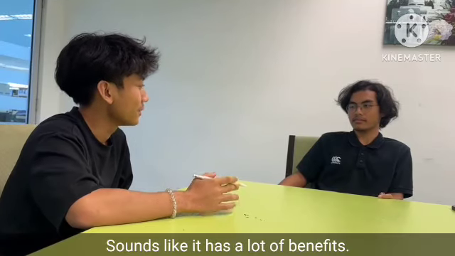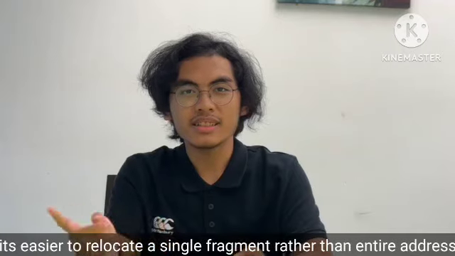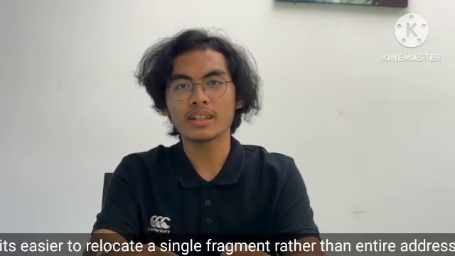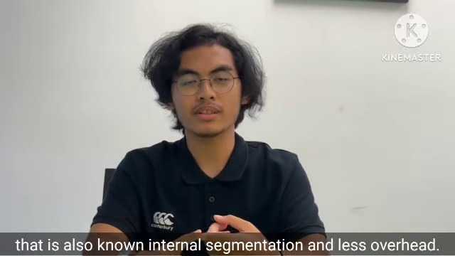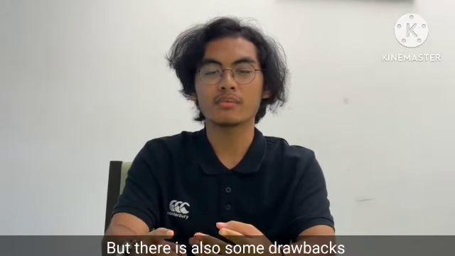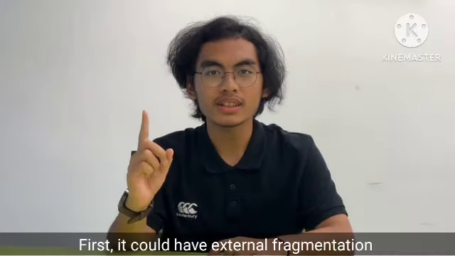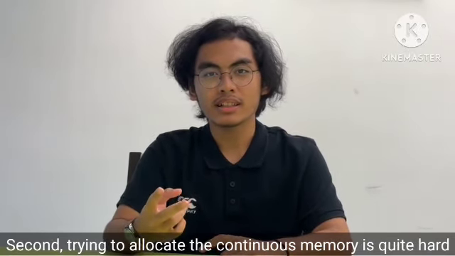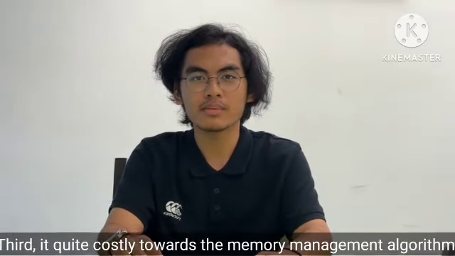It sounds like it has a lot of benefits. It is easy to relocate a single segment rather than an entire address. There's also no internal fragmentation and less overhead. But there are also some drawbacks. First, it could have external fragmentation. Second, trying to allocate contiguous memory is quite hard. Third, it's quite costly for the memory management algorithm.